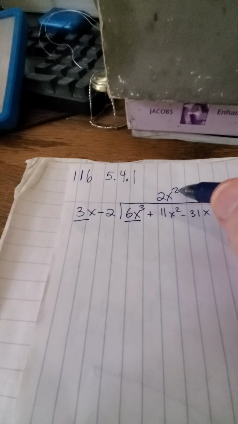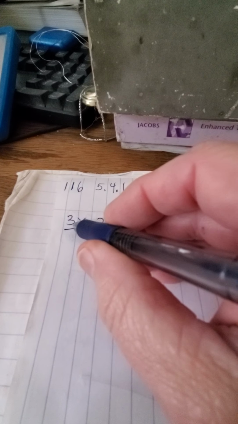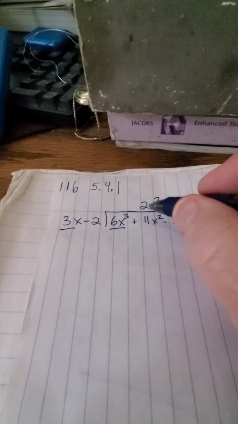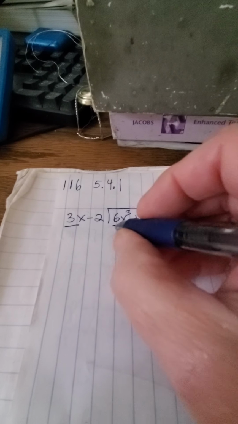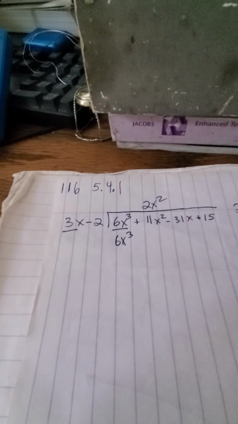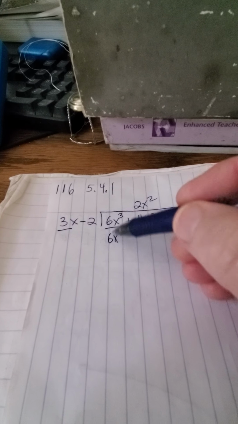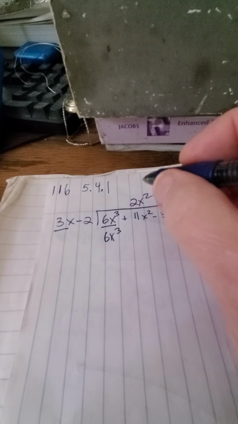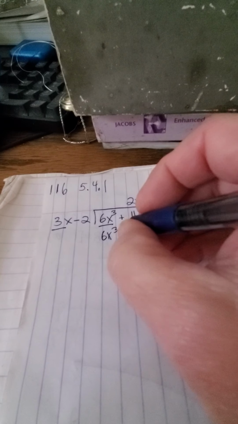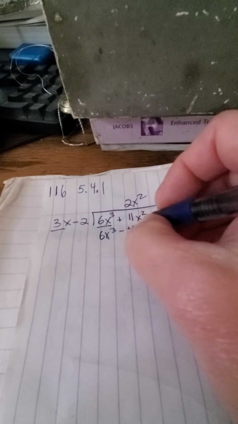And now I'm going to multiply the 2x squared by everything here, by 3x minus 2. So 2x squared times 3x is 6x cubed. Notice that these two terms match. They always have to match. We'll see in a minute why. 2x squared times negative 2 is negative 4x squared.